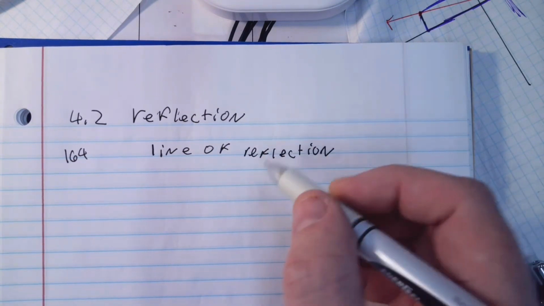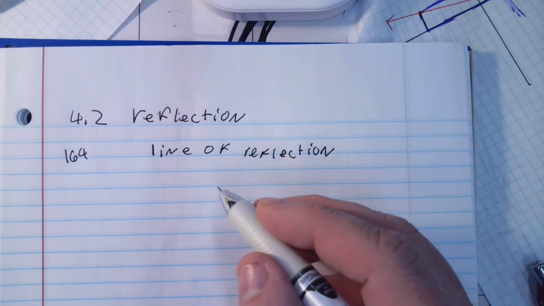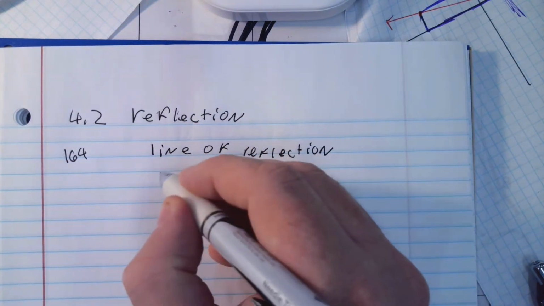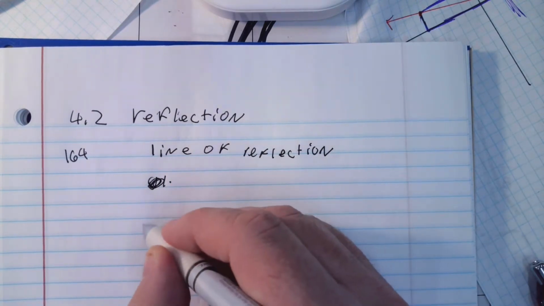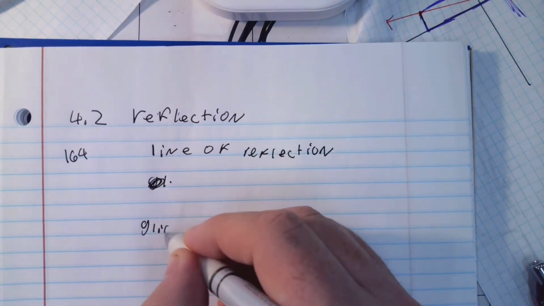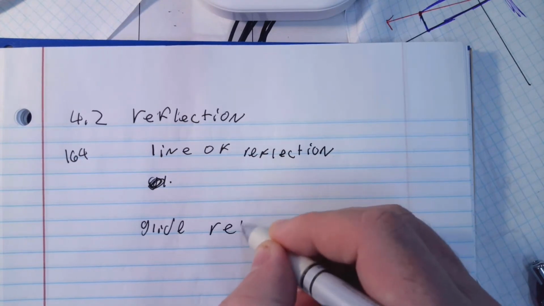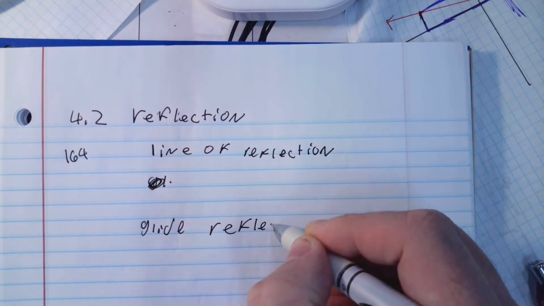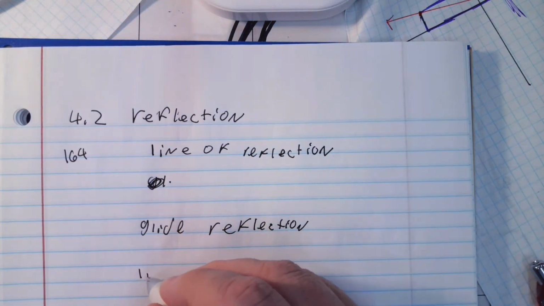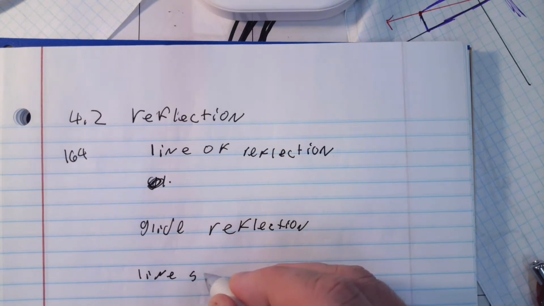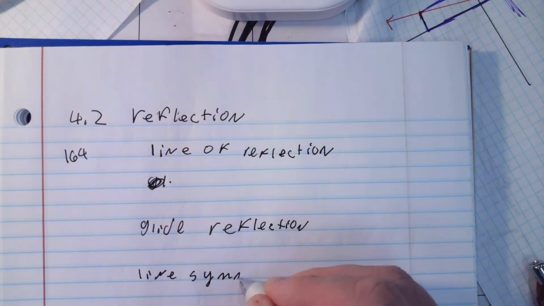All right. So line of reflection, we definitely need to know that. We definitely need to know what a glide reflection is. That's a fun word. I'll leave some room. And then we're going to pay attention to line of symmetry.